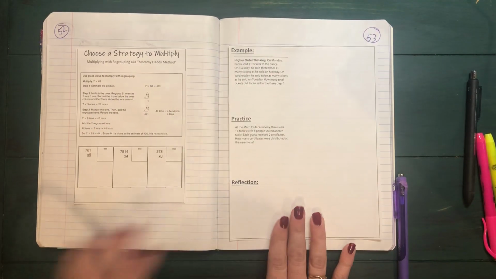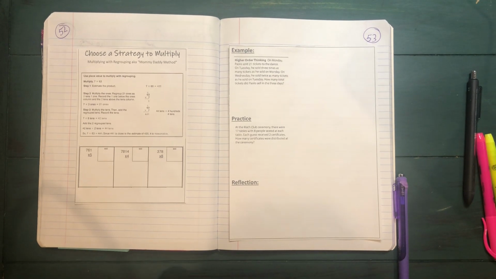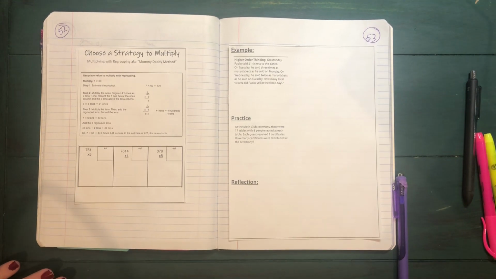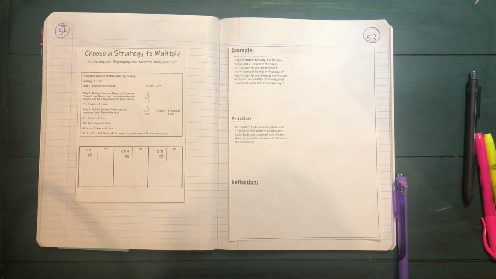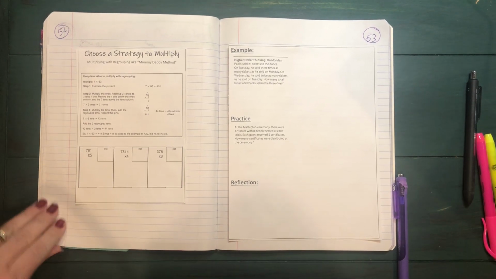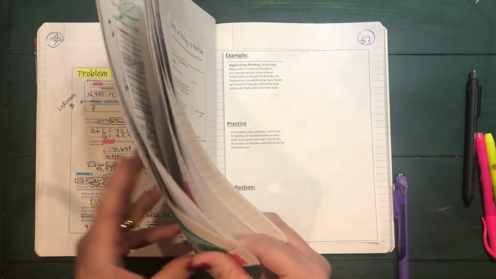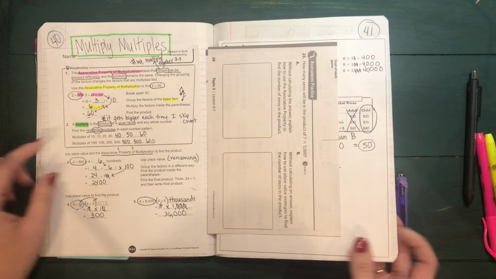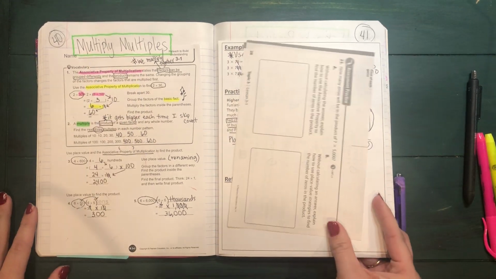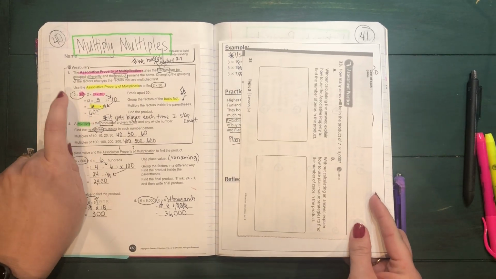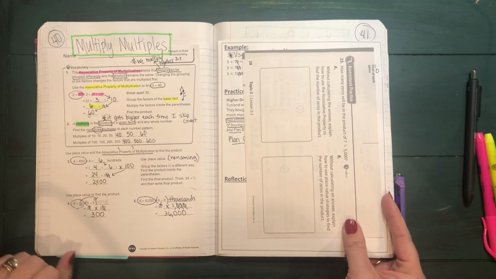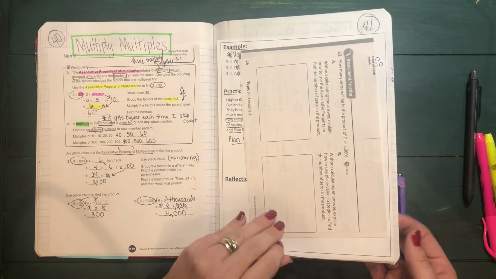So for the majority of our chapter, we have been focusing on learning strategies to multiply a multi-digit factor by a single-digit factor. So if you flip back to some of the lessons that we've completed, we started with multiplying multiples, so skip counting by one of our multiples or using the zeros trick to help in that multiplication.